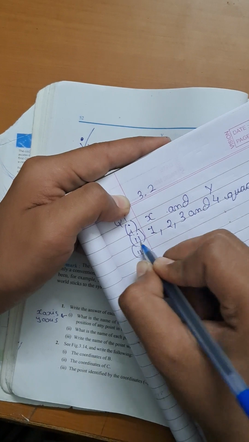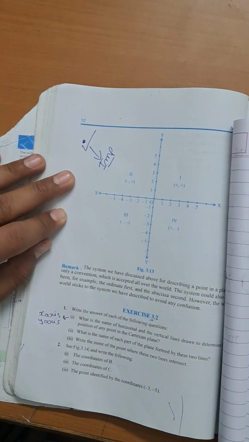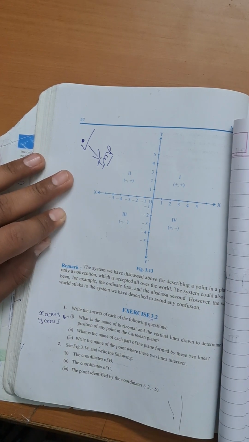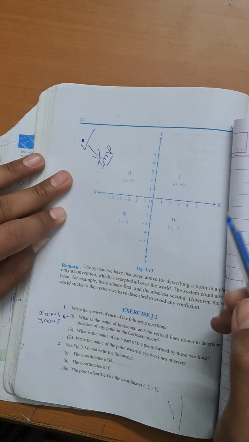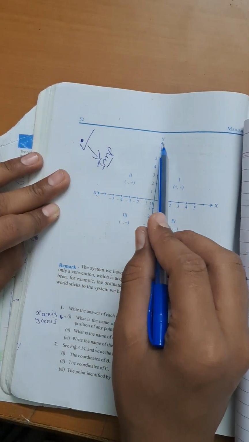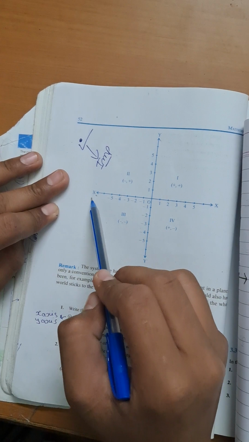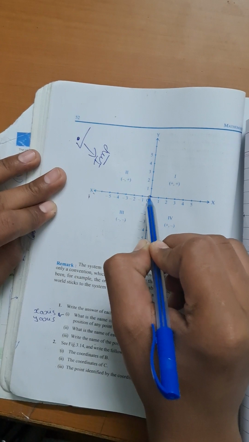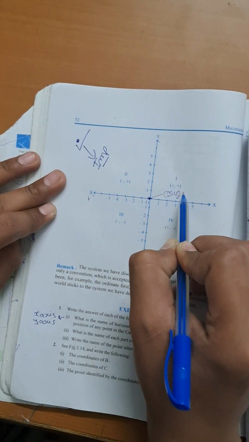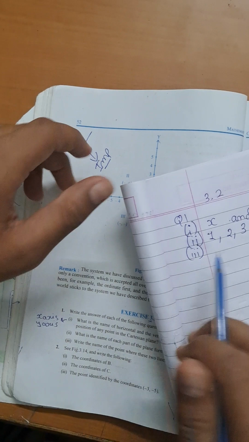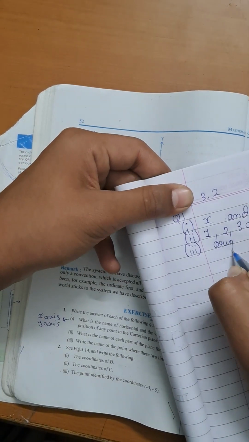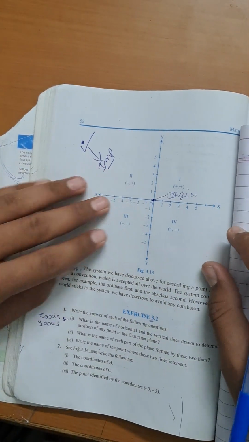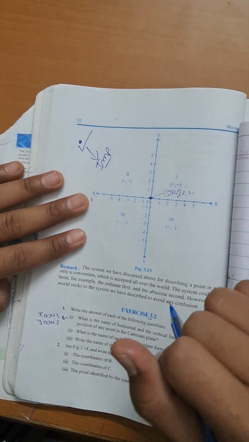Now let's begin with question 3. Okay, so what is question number 3 saying? Write the name of the point where these two lines intersect. That means they have said x-axis as well as y-axis, where they meet, that point is known as the origin. This is the point which is known as origin. So it is known as origin. So we have done question number 1 of 3.2.